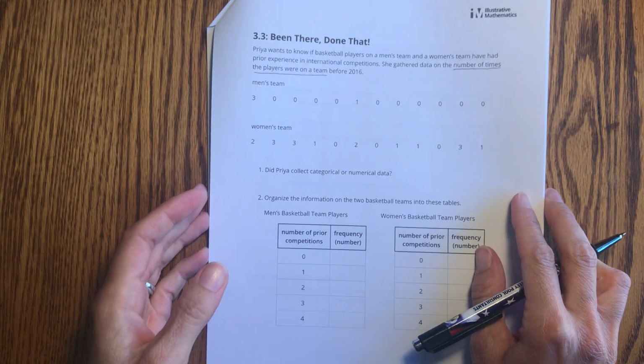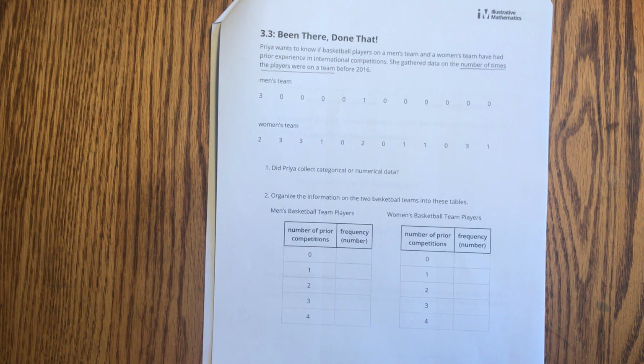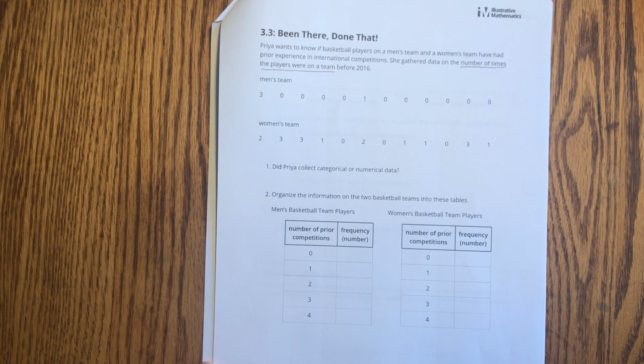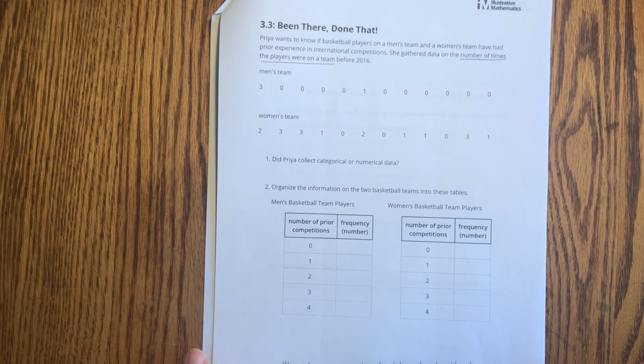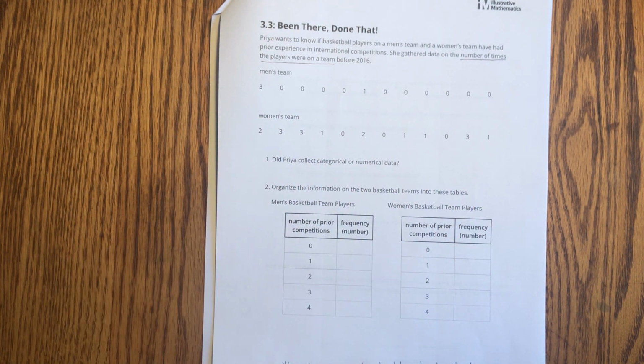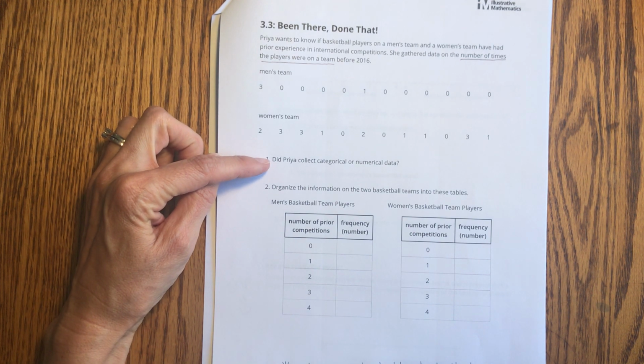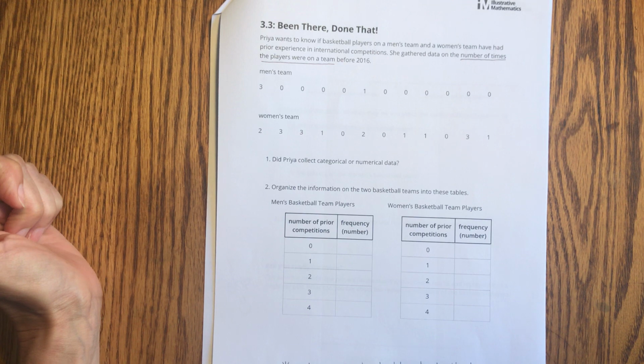Okay, so going on to this third part, it says been there, done that. Priya wants to know if basketball players on a men's team and a women's team have had prior experience in international competitions. She gathered data on the number of times the players were on a team before 2016. So looking here, we have all the men's team players and the women's team players. It asks us, did Priya collect categorical or numerical data?